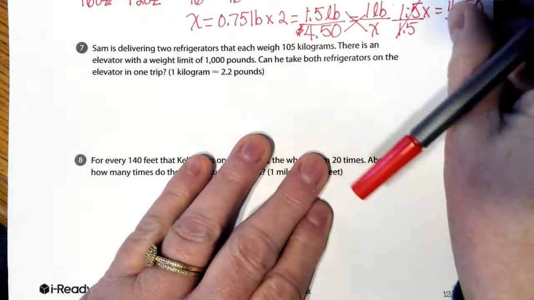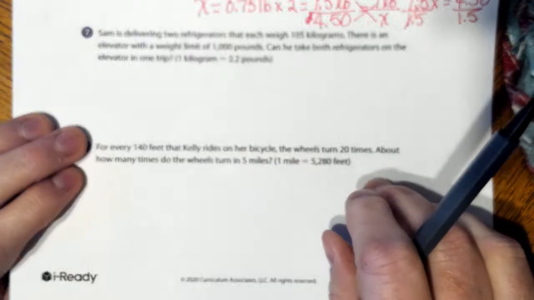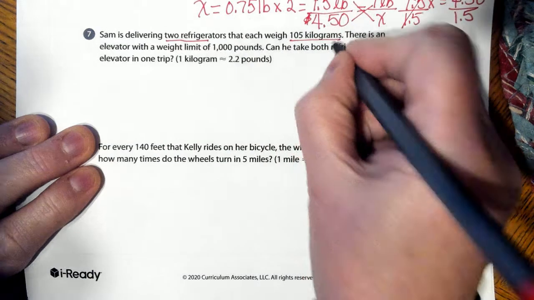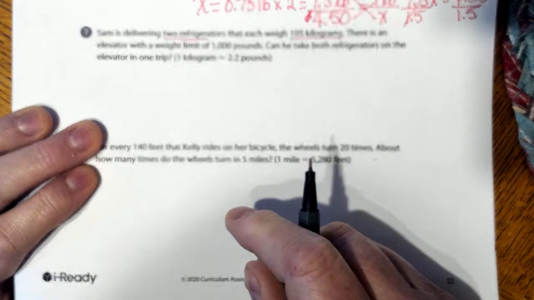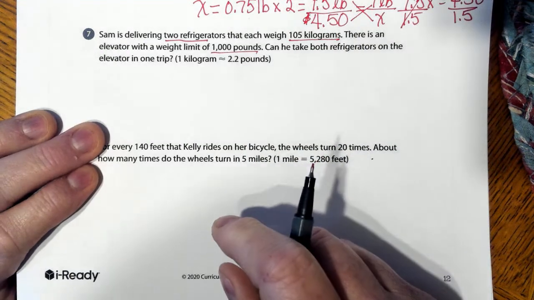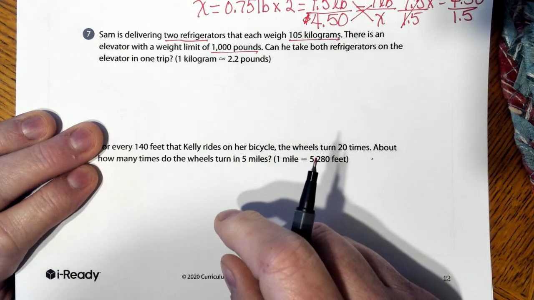Okay. Next, number 7. Sam is delivering 2 refrigerators that each weigh 150 kilograms. There's an elevator with a weight limit of 1,000 pounds. Can he take both refrigerators on the elevator in one trip?